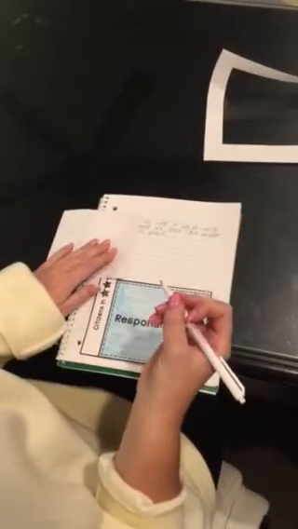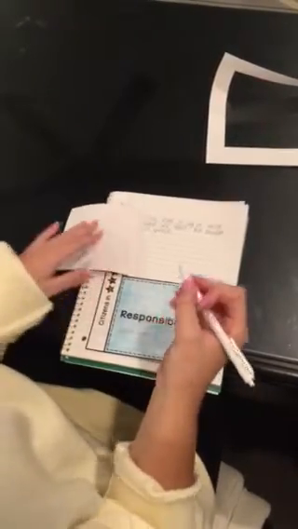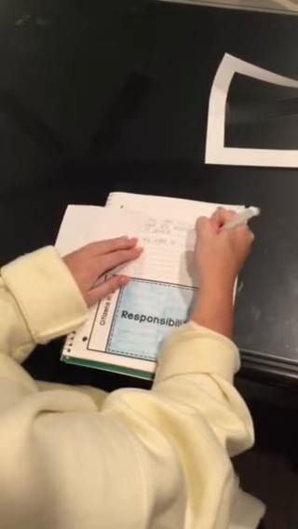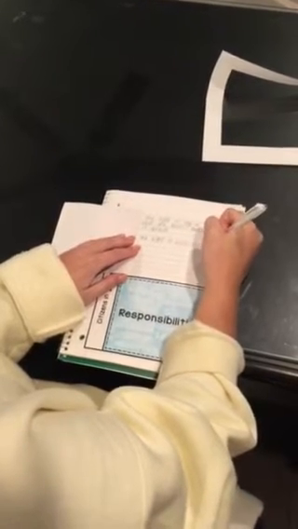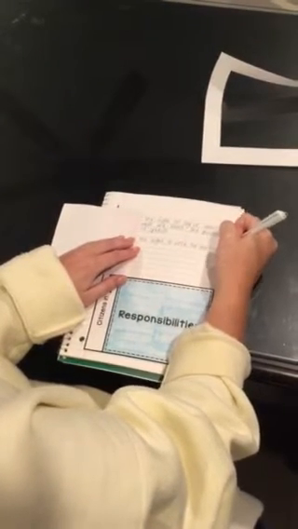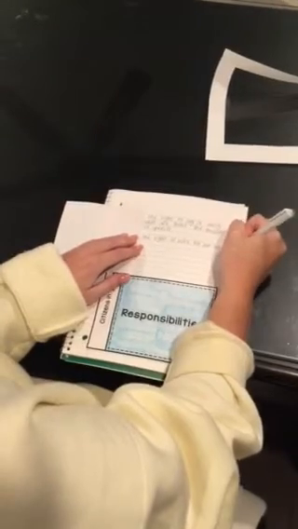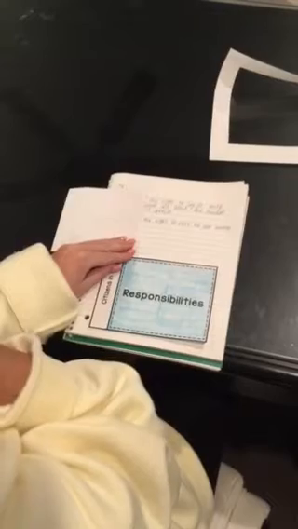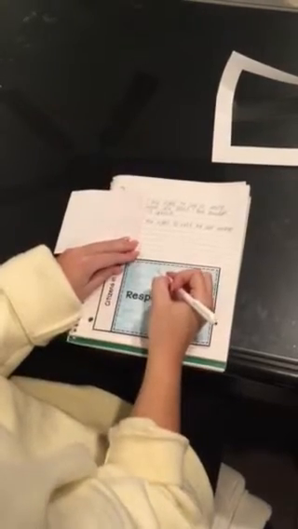So the second one that we're going to write is the right to vote for our leaders. The right to vote for our leaders. The third and last right that we're going to write down is rights that make sure we are treated fairly.